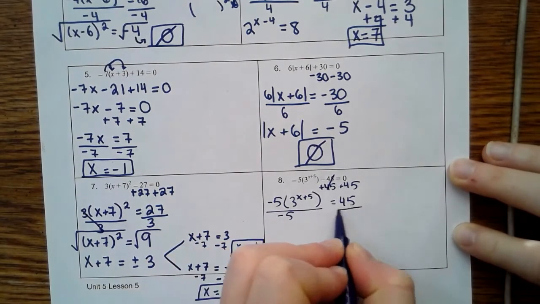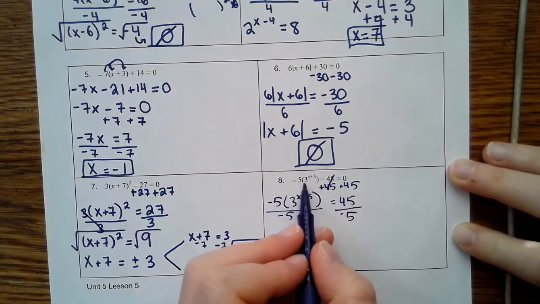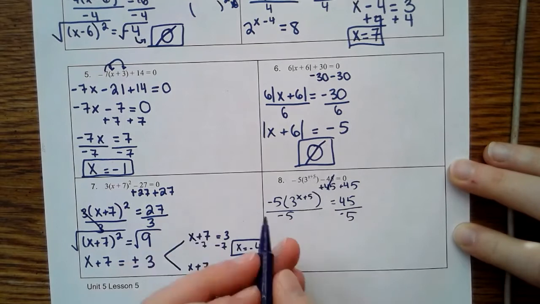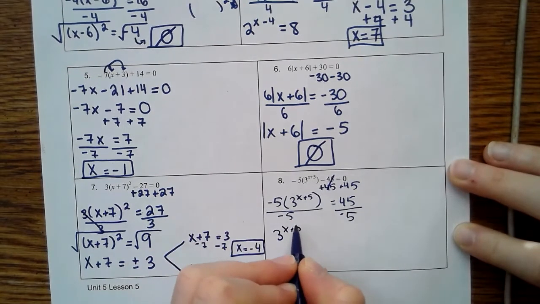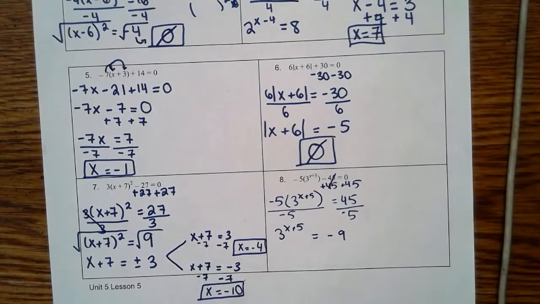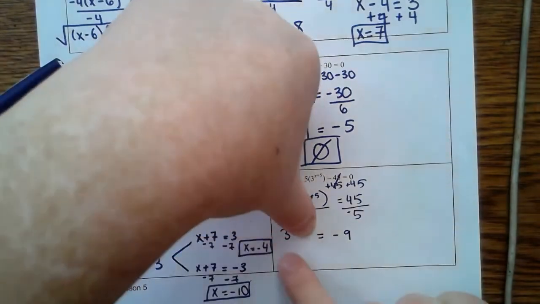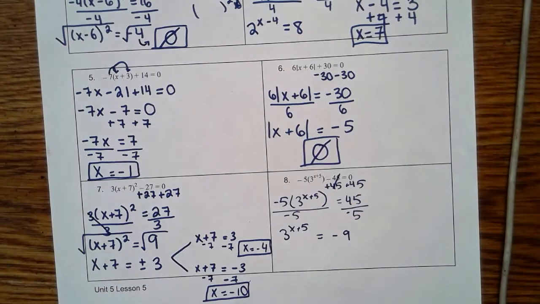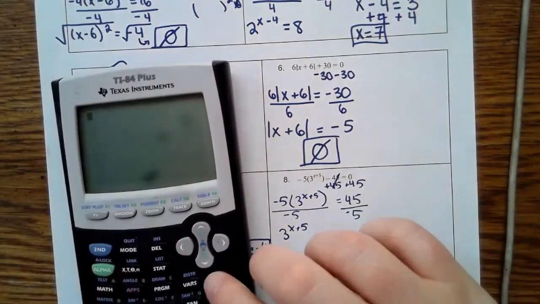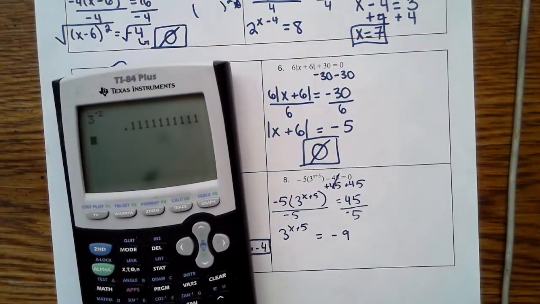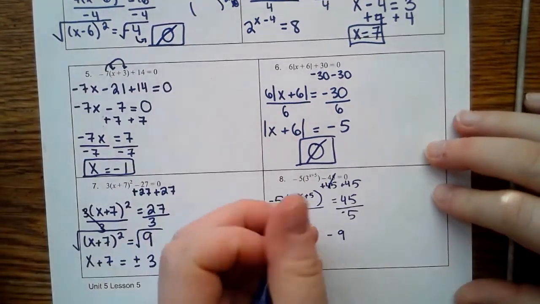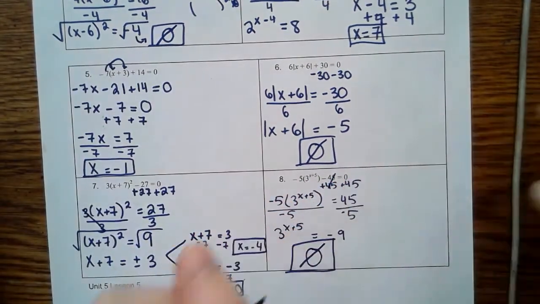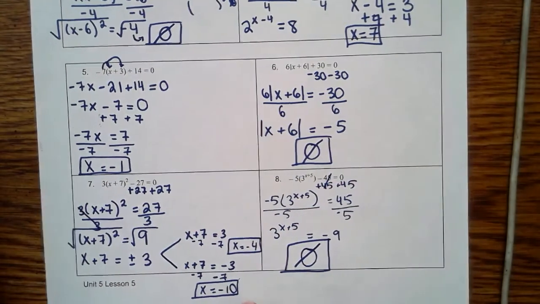Divide by negative 5. A lot of students would make this negative 15. You cannot because of the power. Okay, so let's cover up. So guys, I use a lot of different strategies. 3 to some power is -9. Well, I know that 3 squared is +9. And some people might even think, oh, well, what if I did 3 to the -2? No, that doesn't get me -9. I'll never be able to get a negative using an exponent. So it is no solution.